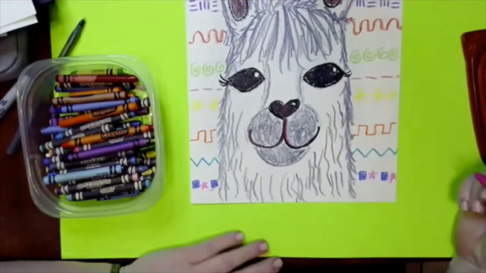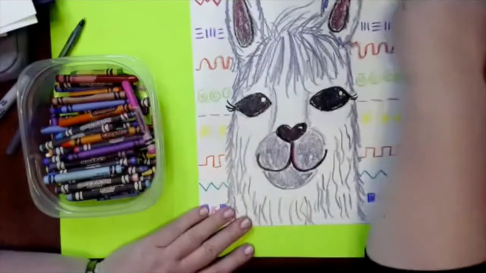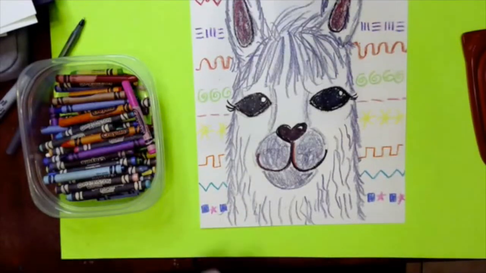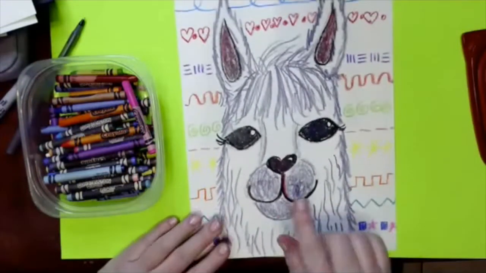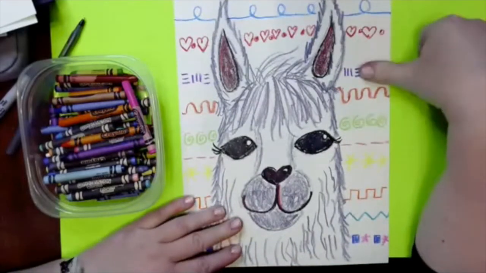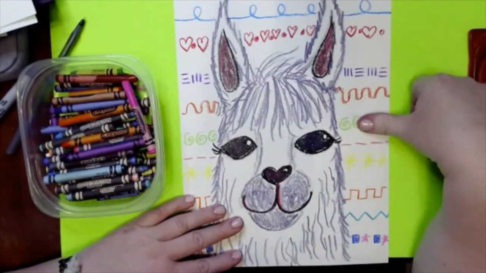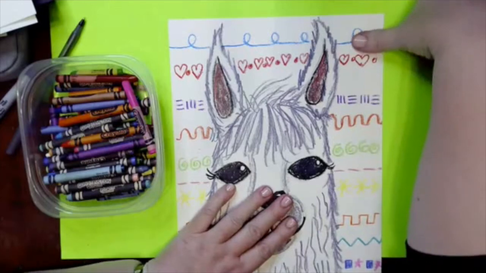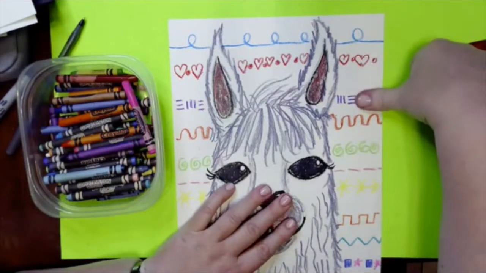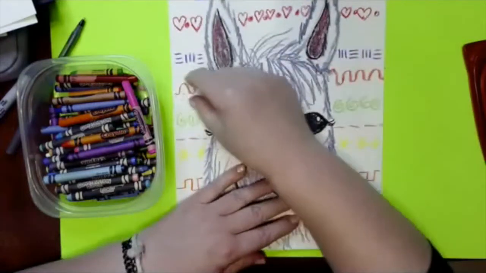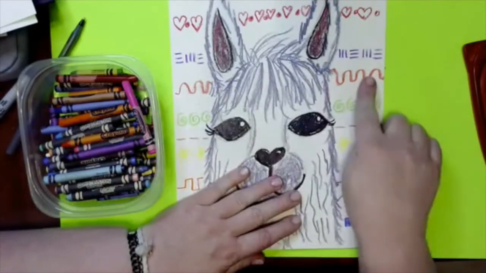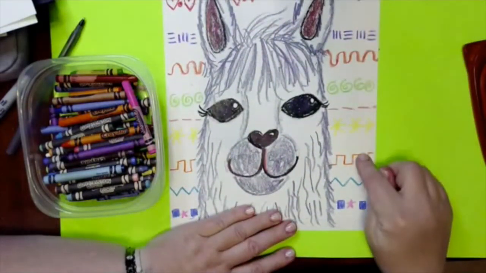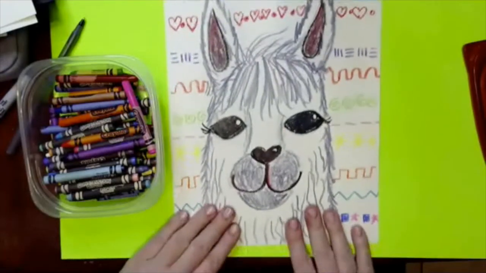Okay, so now I have my 10 patterns. 1, 2, 3, 4, 5, 6, 7, 8, 9, 10. 10 patterns. Notice that they are big, right? Each one of these is at least as big as my thumb. They're nice and big. So they're nice big patterns that go all the way across our page. I didn't draw on top of my llama's head. I made it look like it went right behind my llama's head. And then I did each one in a different pattern and a different color. So you should have 10 patterns going all the way down the back of your page.